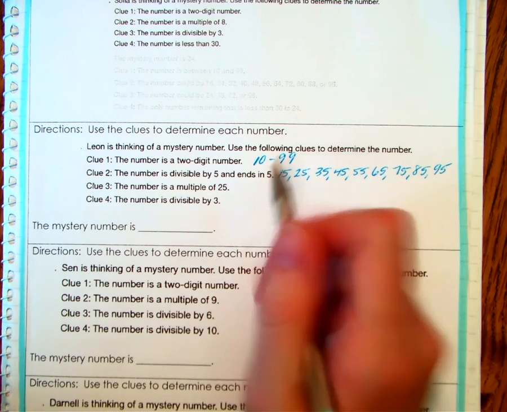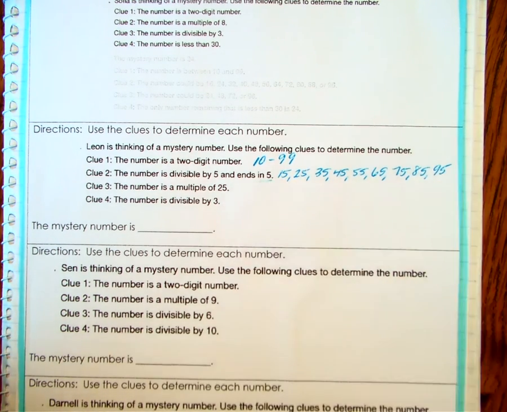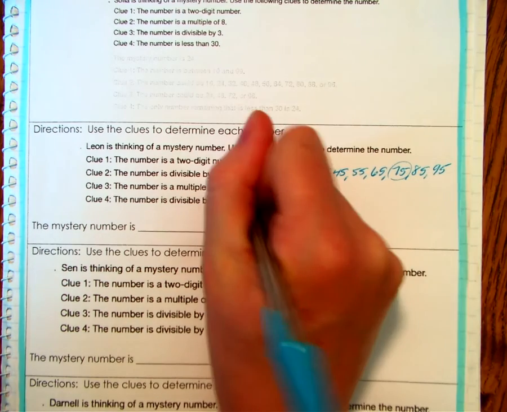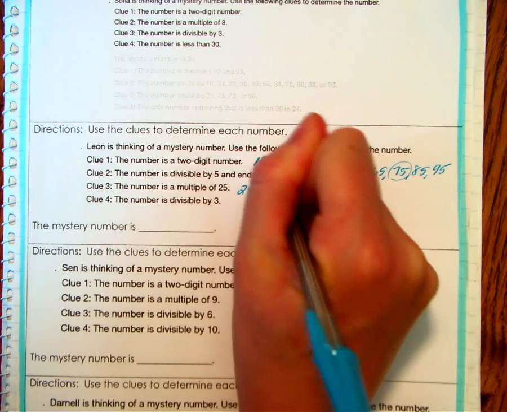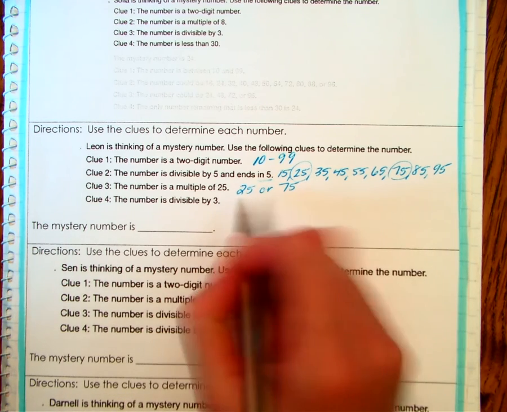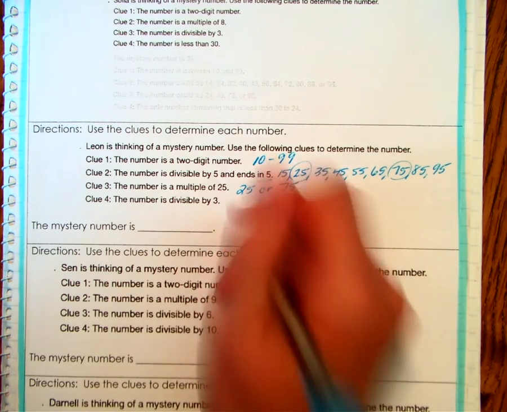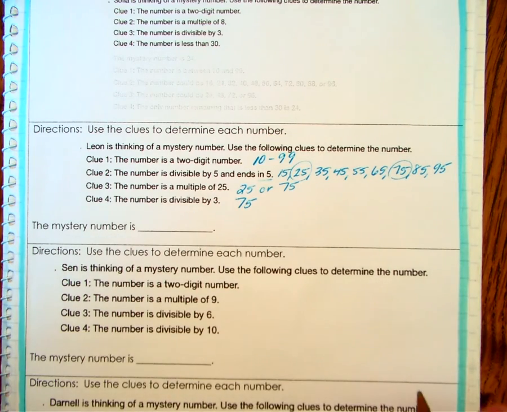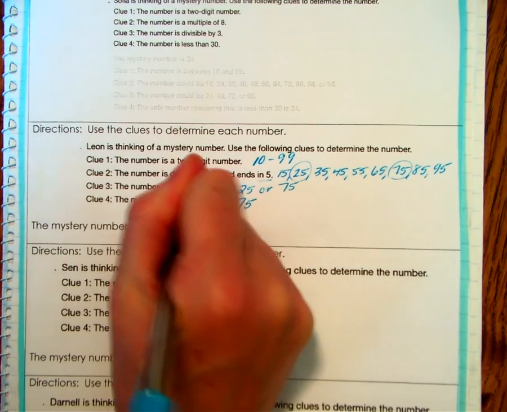Because it ends in 5, I left out all the ones with the 0. The number is a multiple of 25. So it's either got to be 25 or 75. The number is divisible by 3. Looking at these, I already know that 25 is not divisible by 3. So the only one divisible by 3 is 75. So Leon's mystery number is 75.